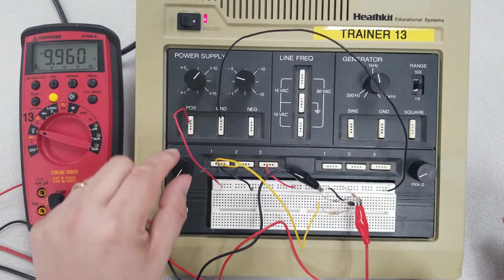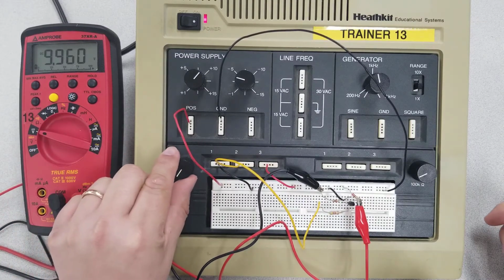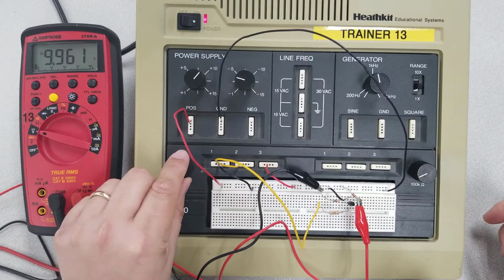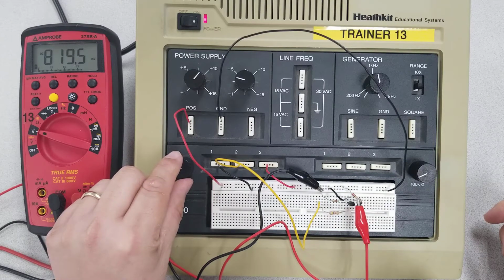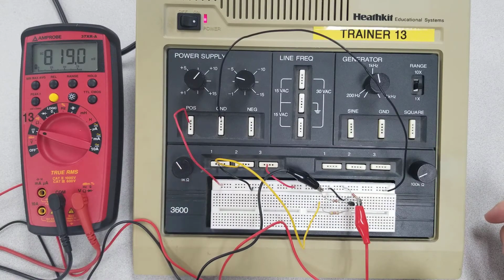So I'm going to slowly turn this potentiometer, watching the multimeter. At a given point, we dropped from 9 volts or so to 800 millivolts.